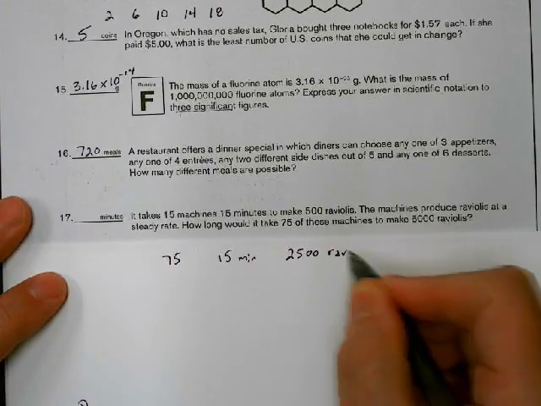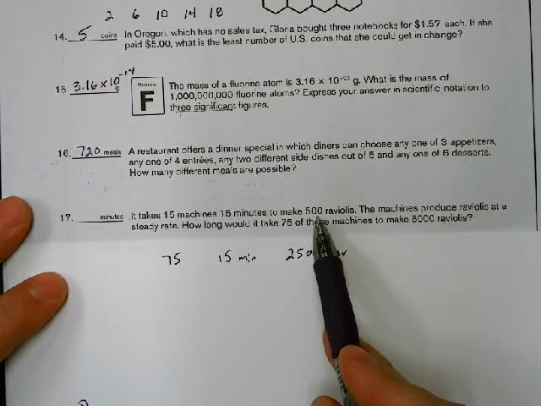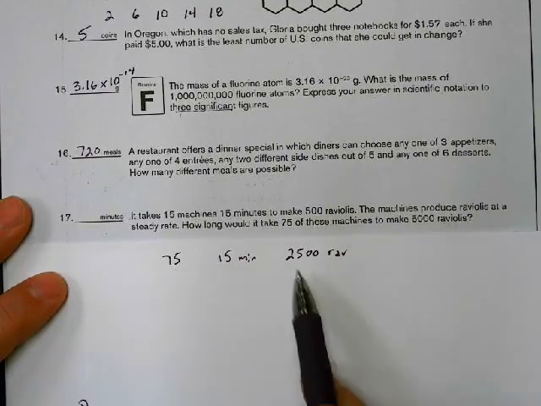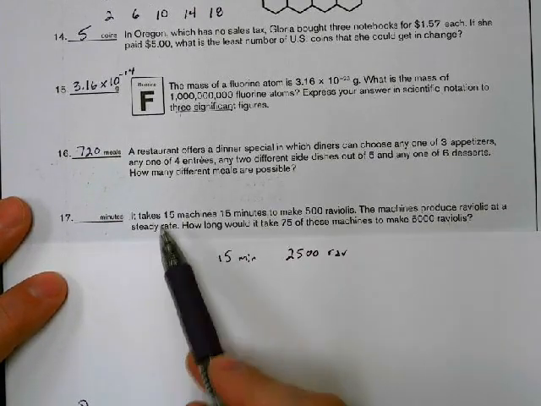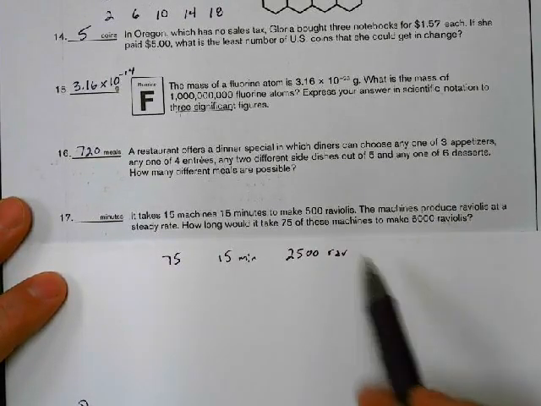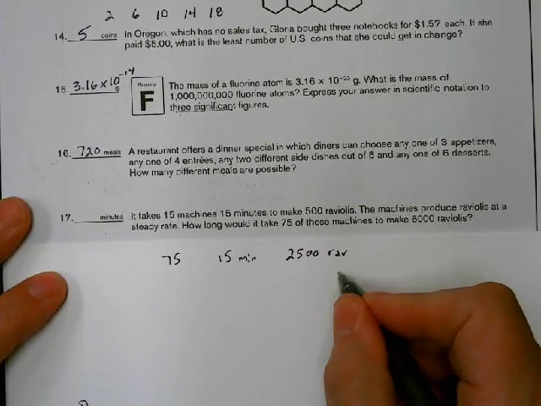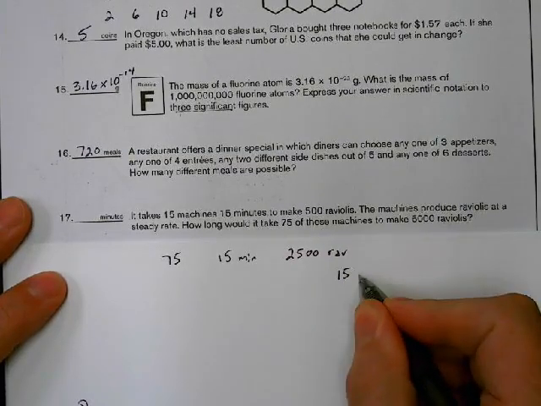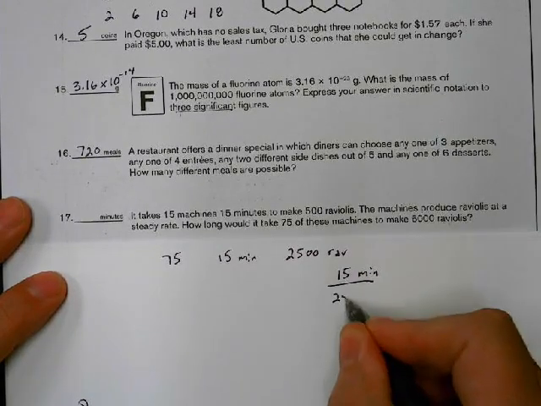So if 15 machines can make 500, then 75 machines would make 2,500. And that's 15 minutes. All right, so now we have the same number of machines to compare here. So now we're going to compare the raviolis and the minutes. So I know in 15 minutes, these 75 machines are going to make 2,500 raviolis.